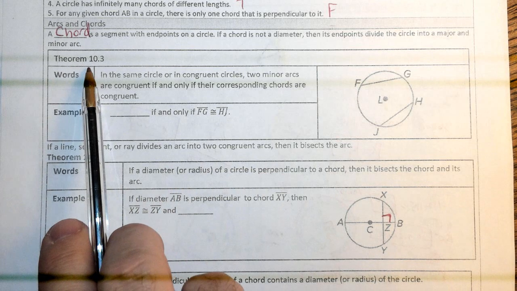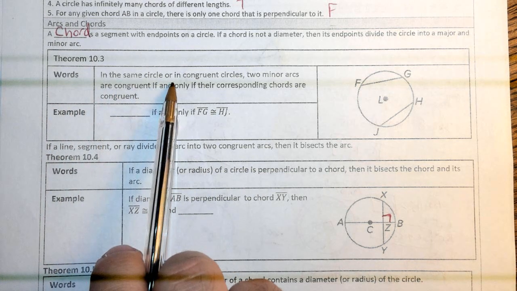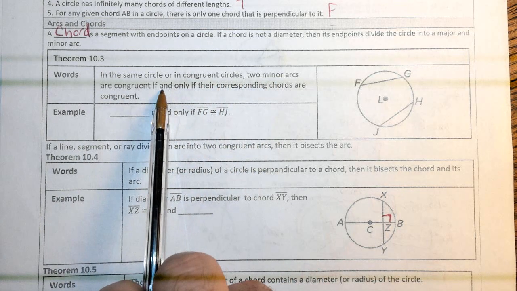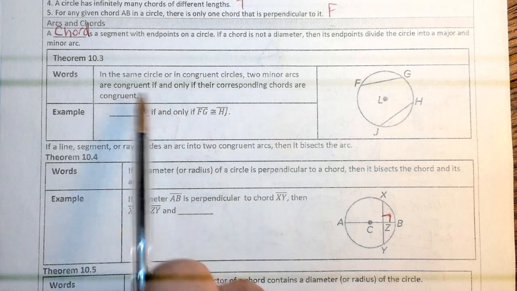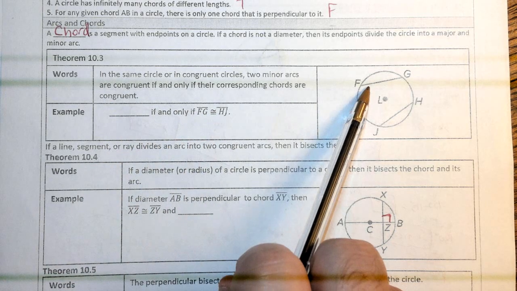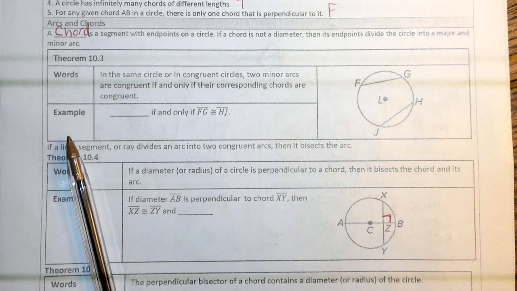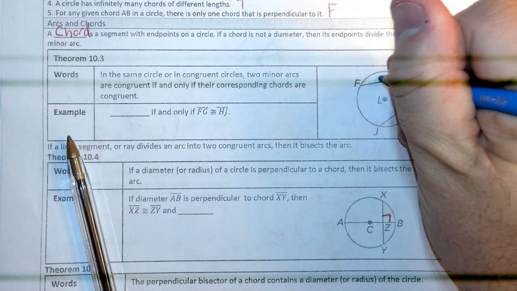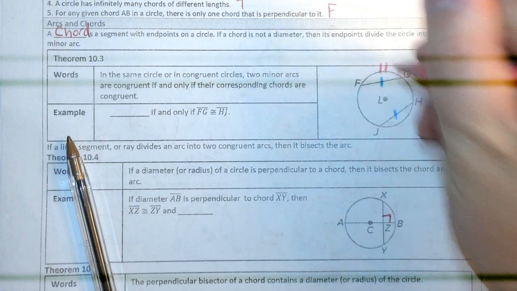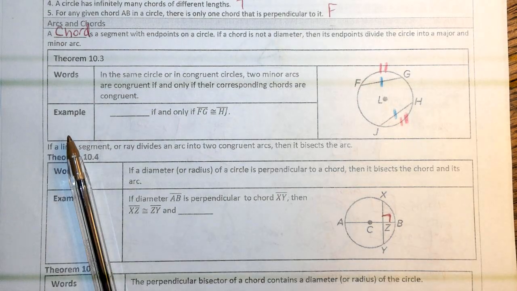All right, so Theorem 10.3 says that in the same circle, or in congruent circles, 2 minor arcs are congruent if and only if their corresponding chords are congruent. So for this example, if FG and HJ are congruent, then their chords would be congruent.